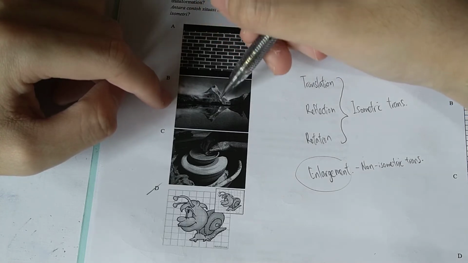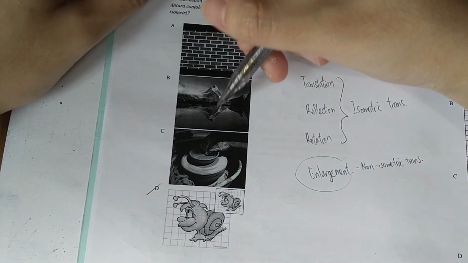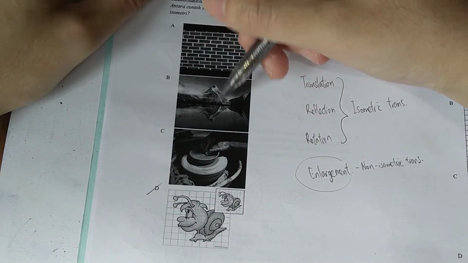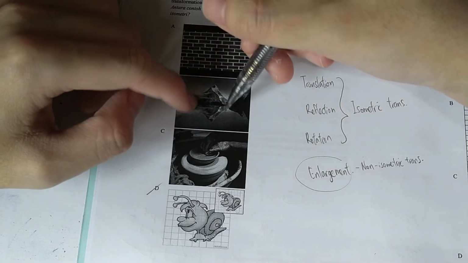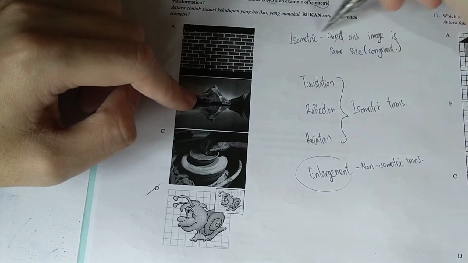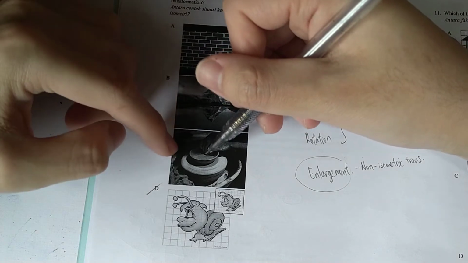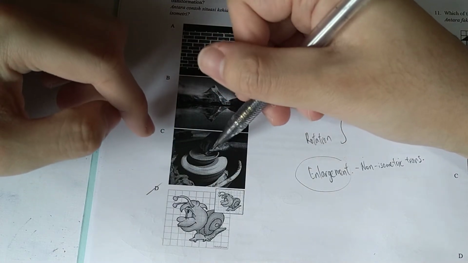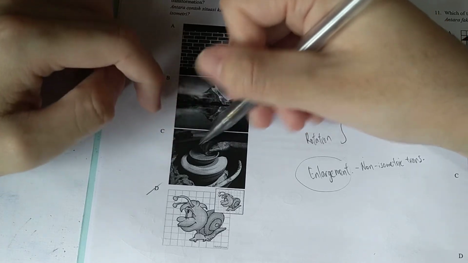Okay, so this is actually reflection, but the image of reflection is still the same size. Okay, walaupun dia sudah terbalik lah, it is inverted, but it's still the same size. So reflection is isometric, because isometric means that object and image are the same size. Yang C ni, okay, this one I think is just trying to tell you rotation, because it's spinning, right?